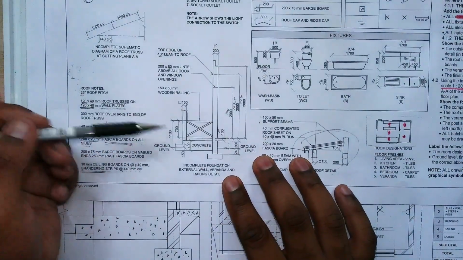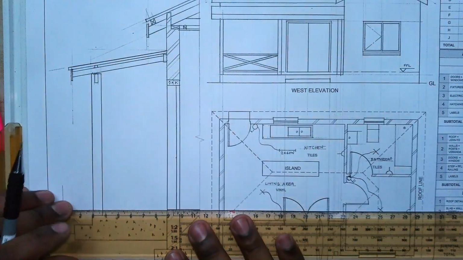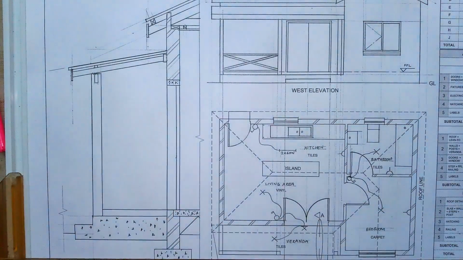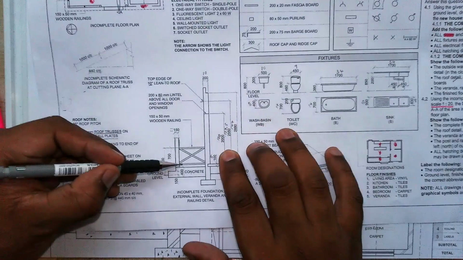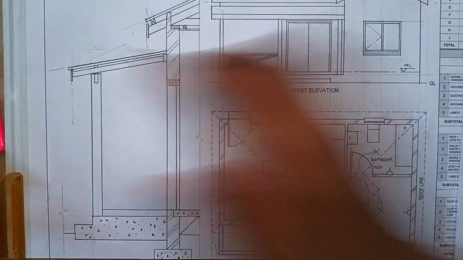Alright, okay, so it starts from the finished floor level, going up it's 700. So I'll just draw an outline there. The thickness of that wooden part, it's 50, so it's 2.5.